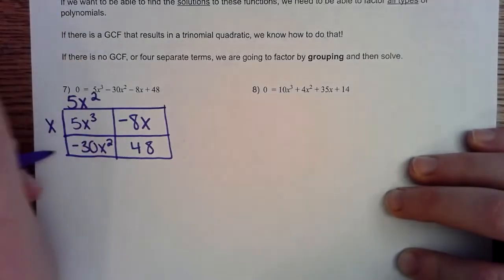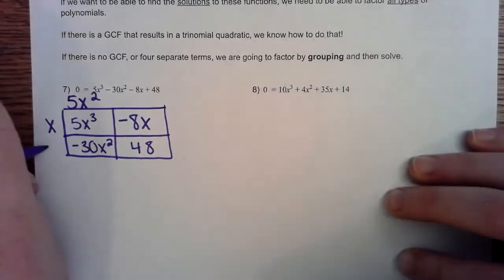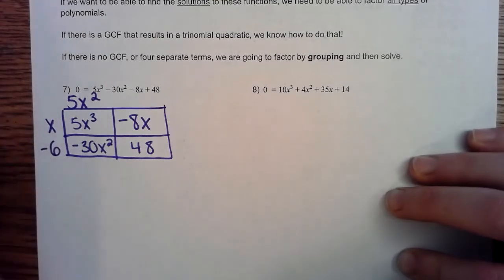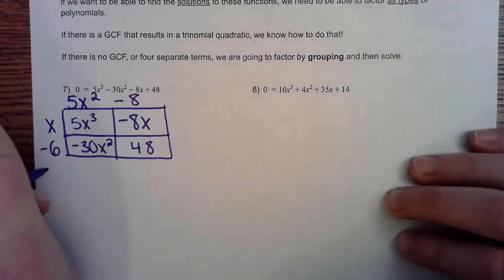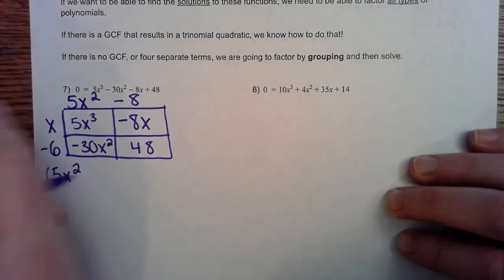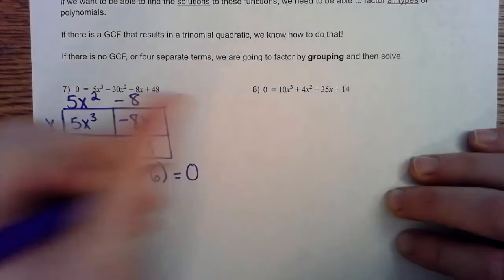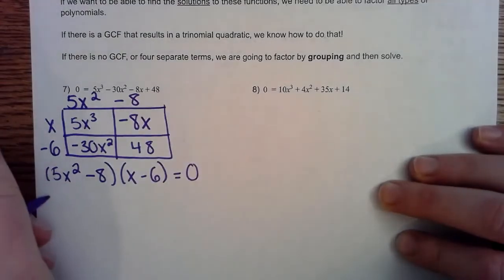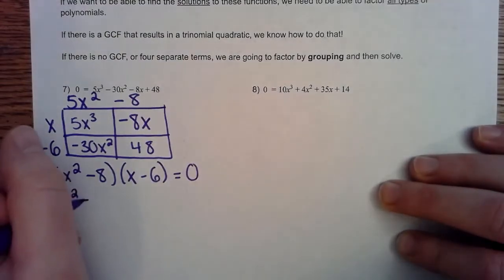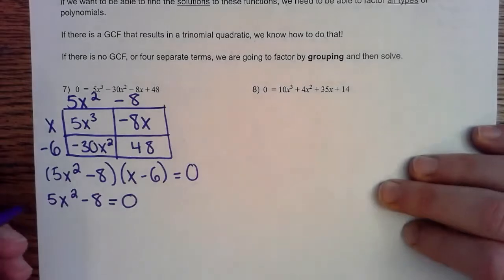And over here, I'm going to take out a 6. And over here, I'm going to take out an 8. So I get 5x squared minus 8, and x minus 6 equals 0. So I'm going to set them each equal to 0. 5x squared minus 8 equals 0.